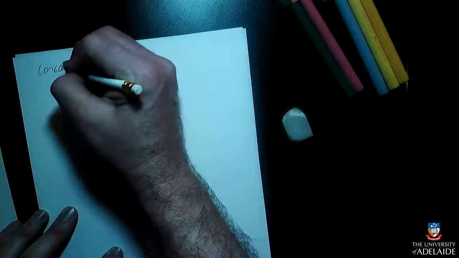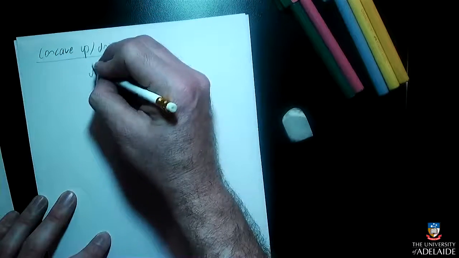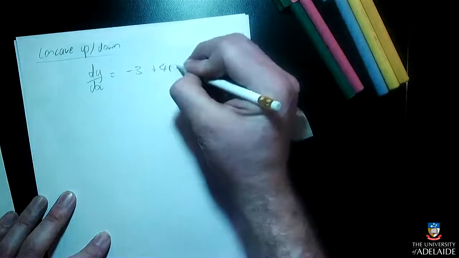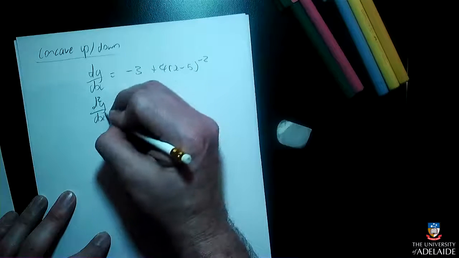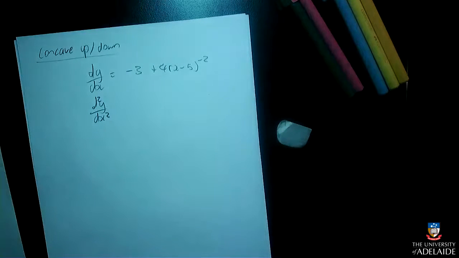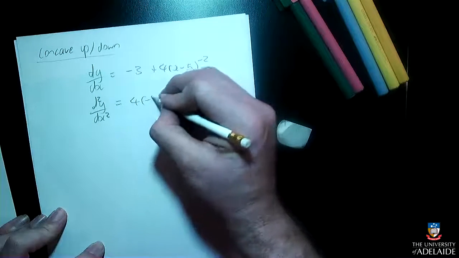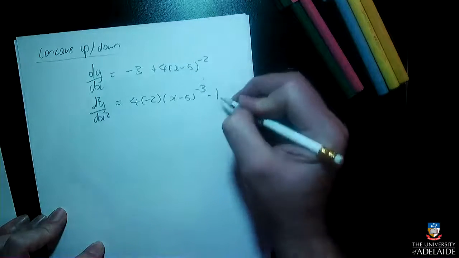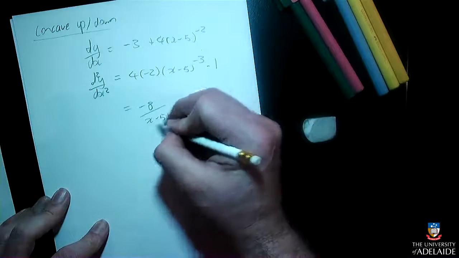So now I want to do the concave up and down. And so I'm going to need the second derivative, so it makes sense for me to write down the first derivative in a way that I can use. So the second derivative, which is sometimes written as d squared y on dx squared, you would see it as f double dash sometimes. The 3 will go away, 4 times minus 2 times x minus 5 to the minus 3 times 1 because of the chain rule. So I get minus 8 over x minus 5 cubed.